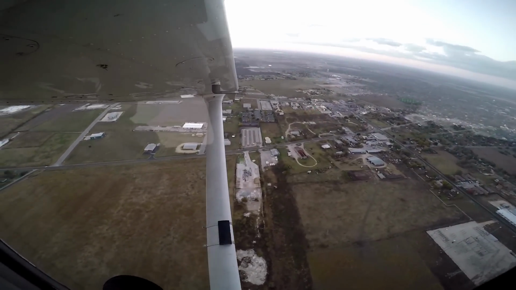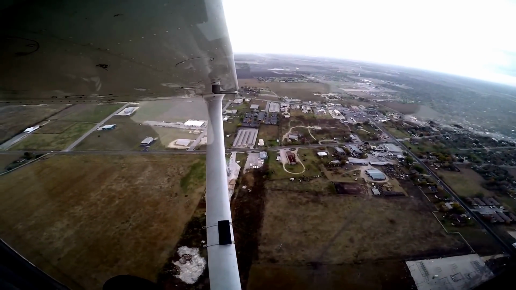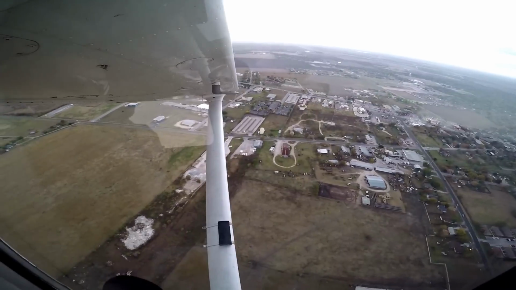Otherwise, we're losing distance. Taylor traffic, Cessna 49 Papa Alpha, right base 17, Taylor.